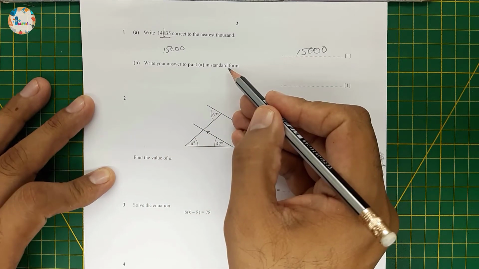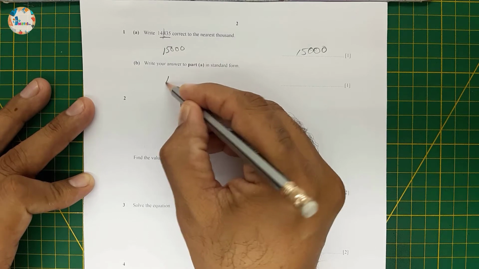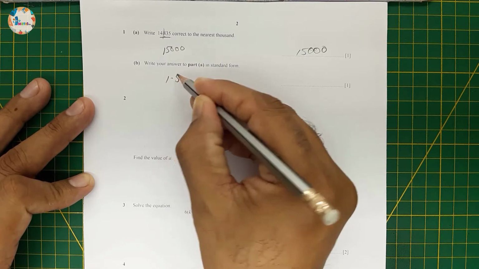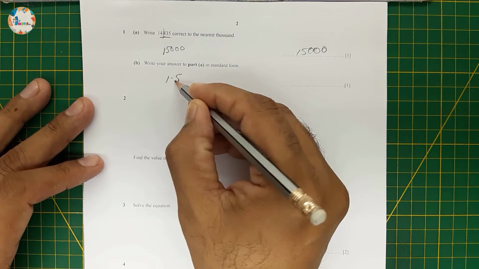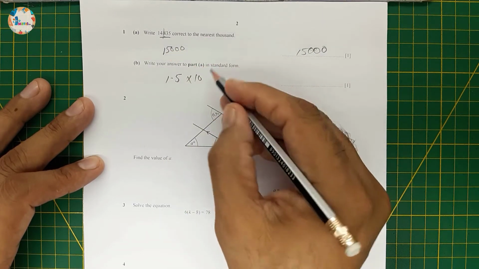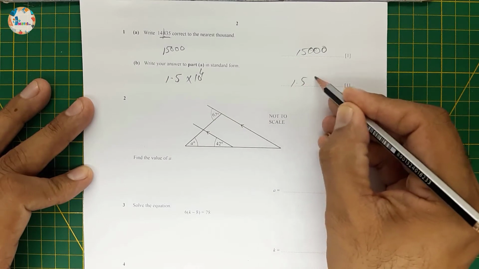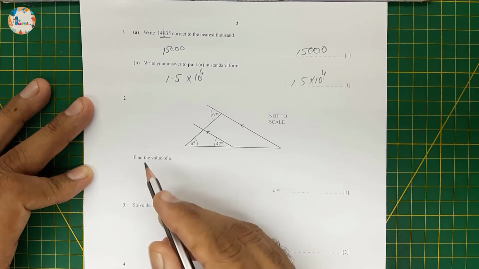B part, write your answer to part A in standard form. So in standard form we need a decimal after the first non-zero number, so 1.5 times 10 raised to the power of 1, 2, 3, 4, so it will be 10 raised to the power 4. So it will be 1.5 times 10 raised to the power 4, our answer.